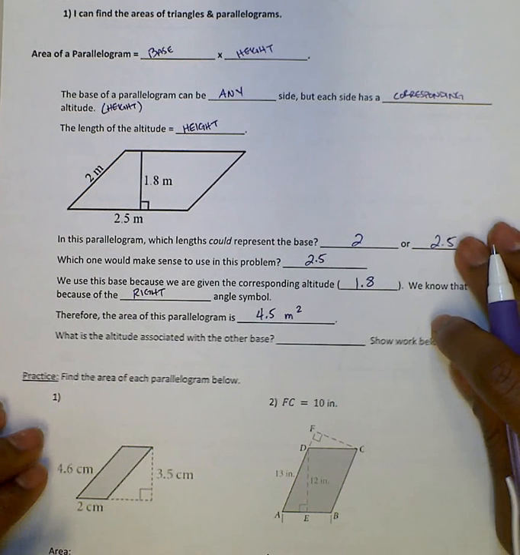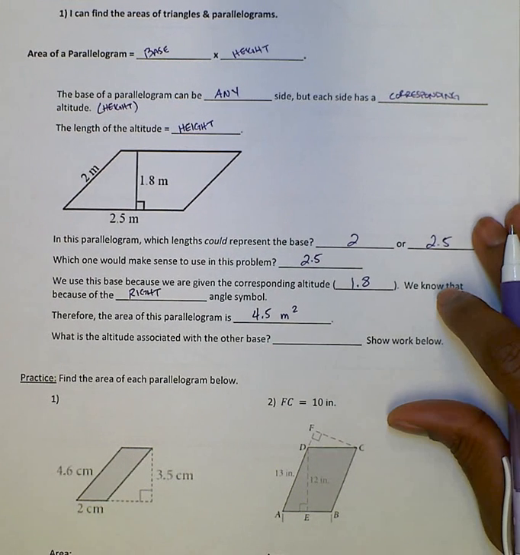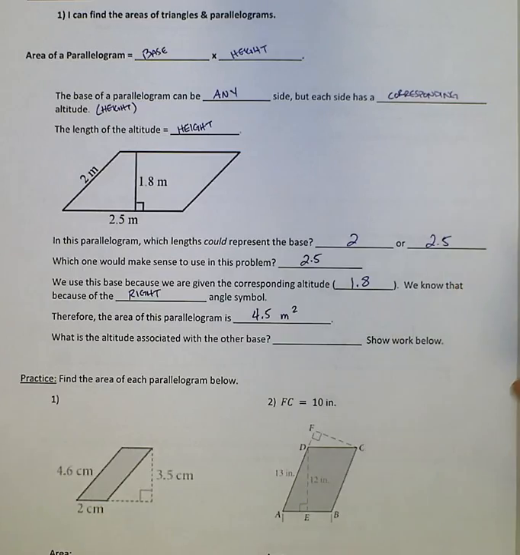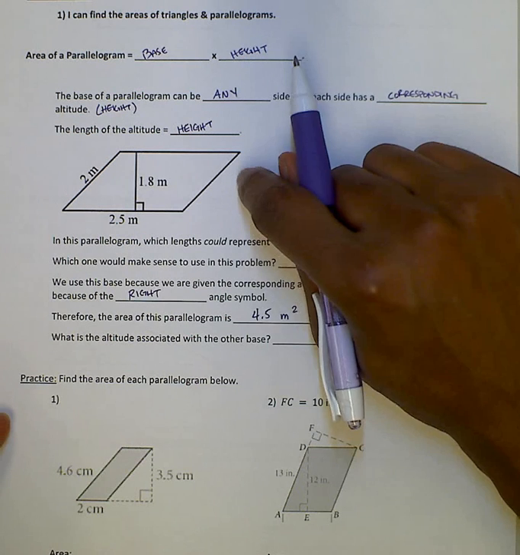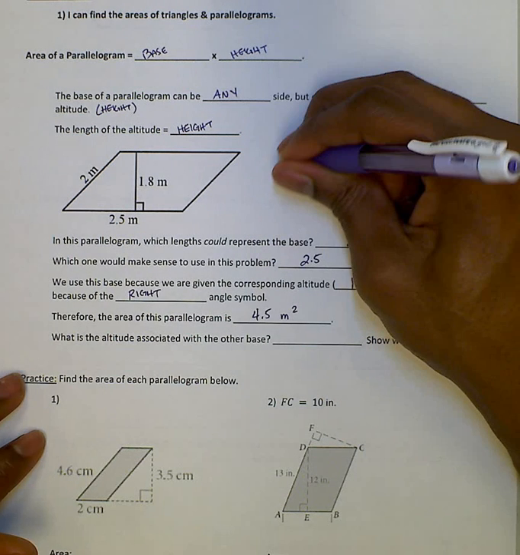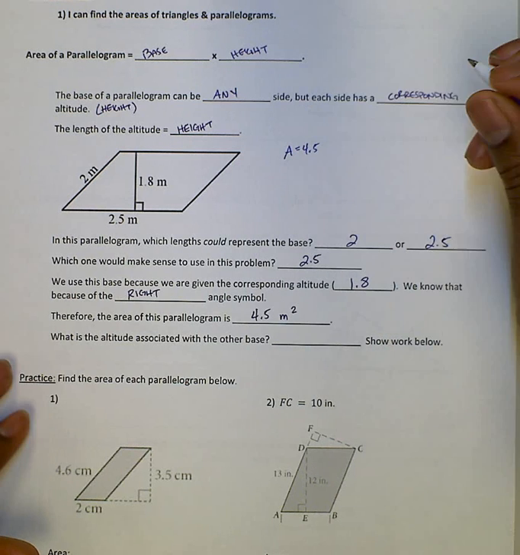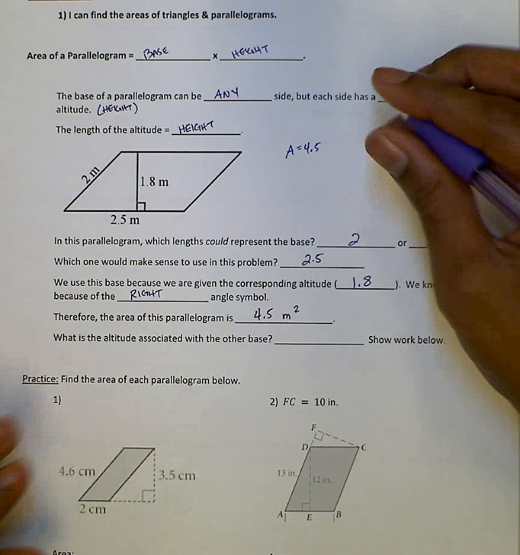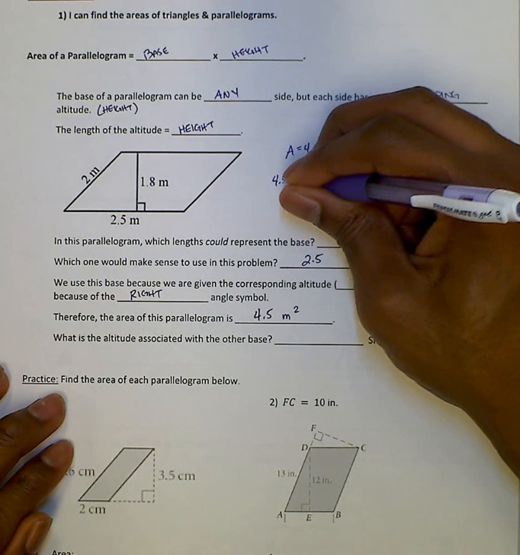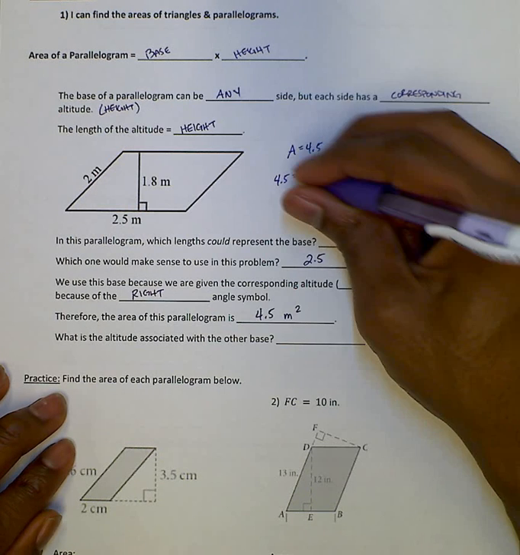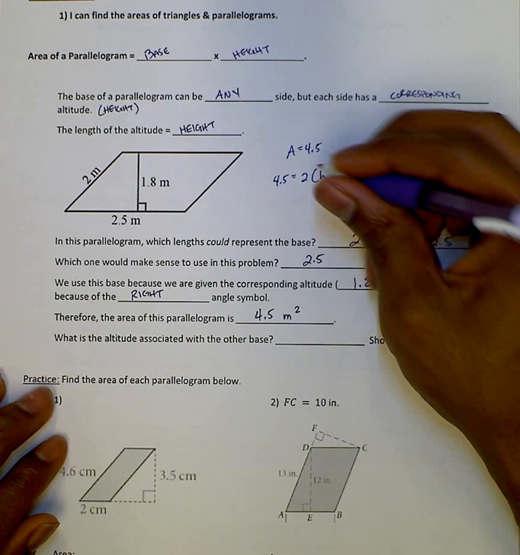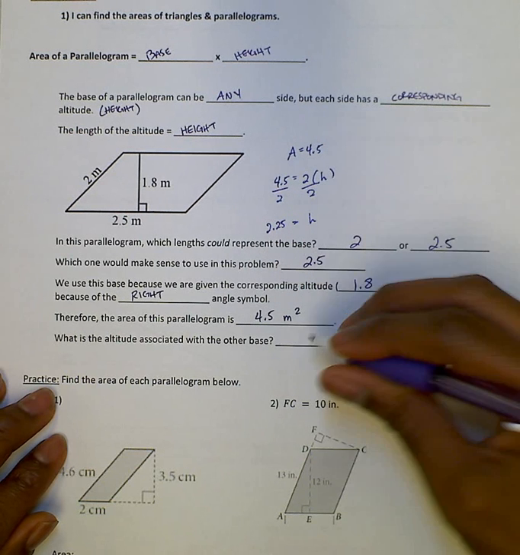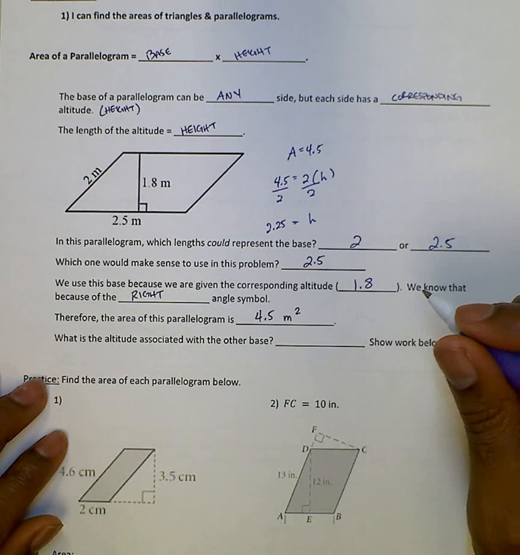Now, next question, which isn't written in the problem: what is the altitude associated with the other base? From what we've found so far, our area is 4.5. We also know that we can find the area by doing base times height, and that any side can be a base. So our equation could be 4.5 equals base, which we know the other base is 2, times height. To find its height, we divide by 2, and we get 2.25 equals h. So the altitude associated with the other base is 2.25.